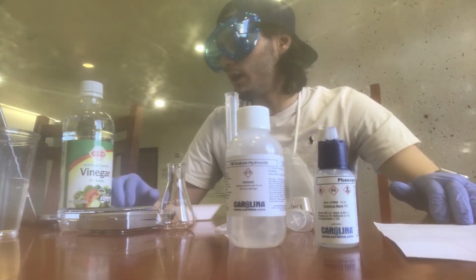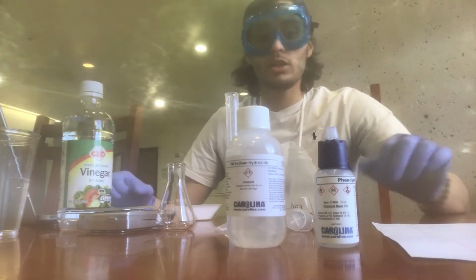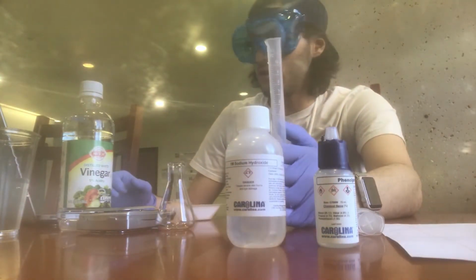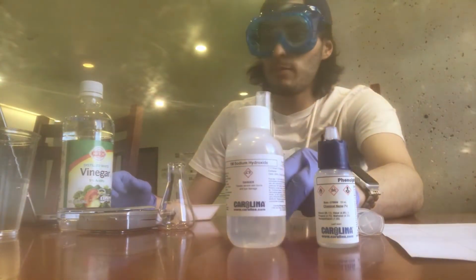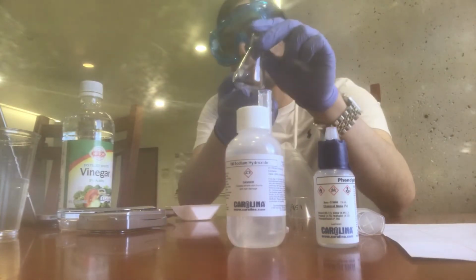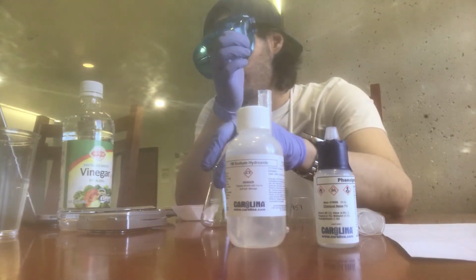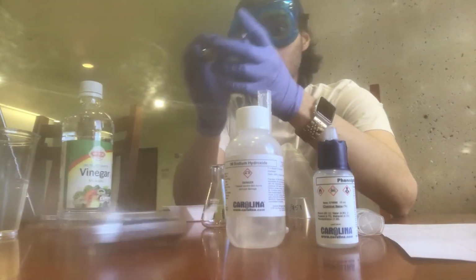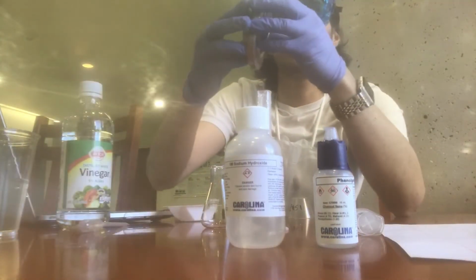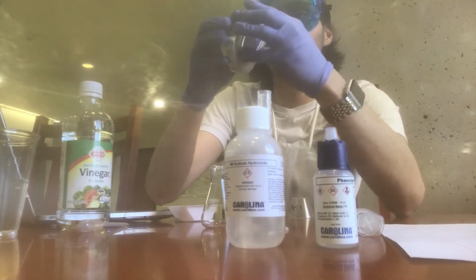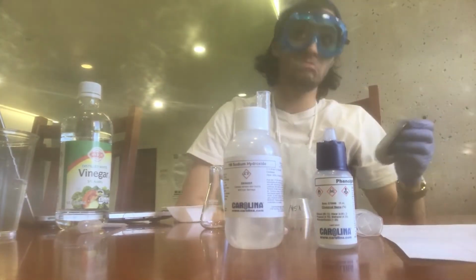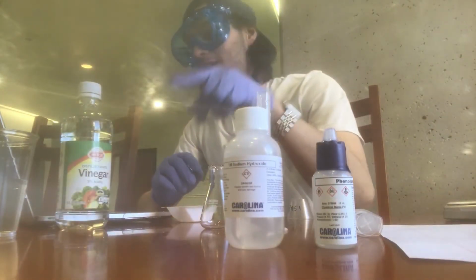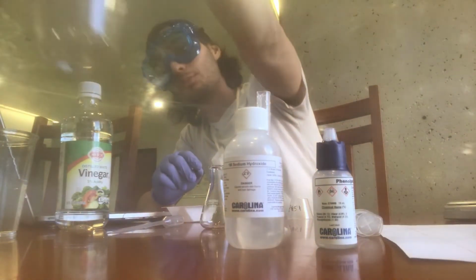So let's go ahead and look at the materials needed. We need a 10 ml syringe, which we have right over here, a 10 ml graduated cylinder, and a 25 ml Erlenmeyer flask. We have our electric balance right here. We have our disposable pipette and a plastic cup.